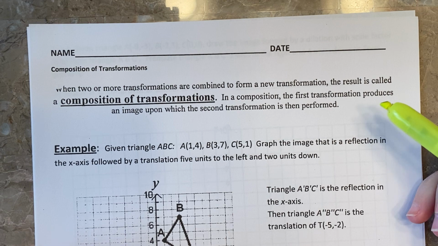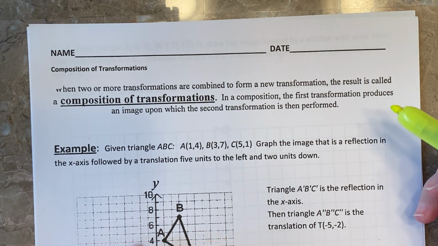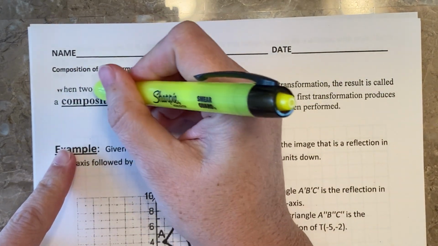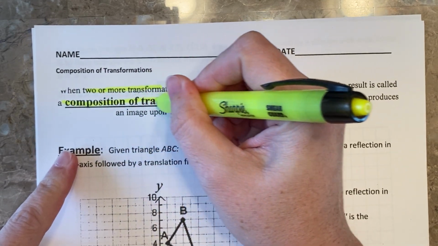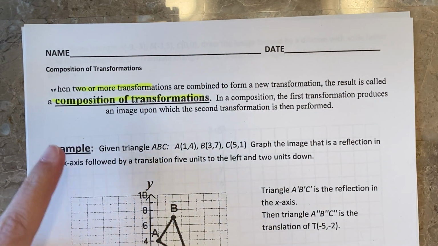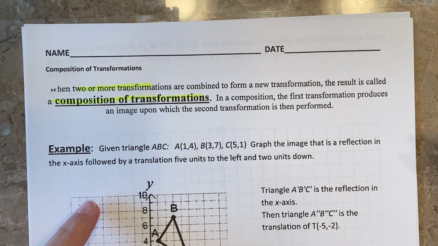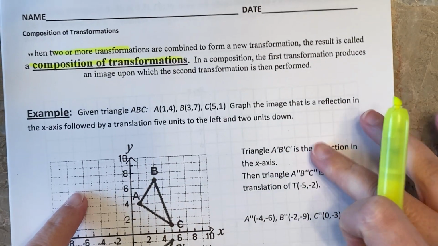It says when two or more transformations are combined to form a new transformation, the result is a composition of transformations. In a composition, the first transformation produces an image upon which the second transformation is then performed. So first example, this one's actually kind of already done for us.